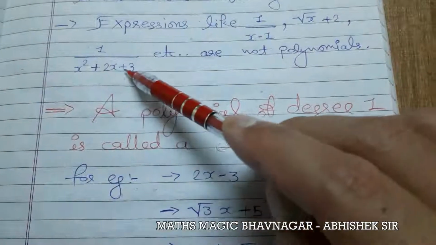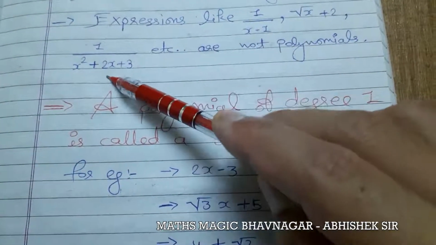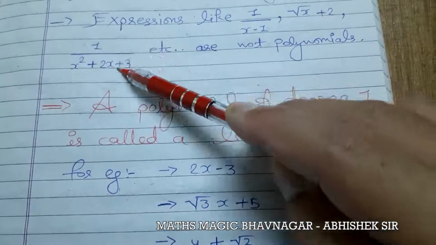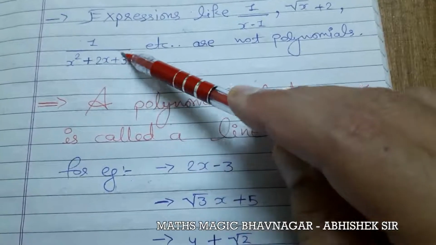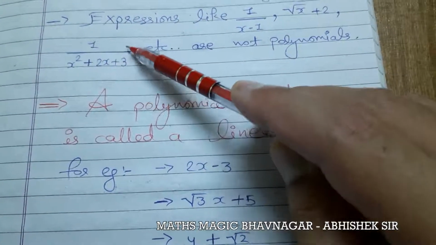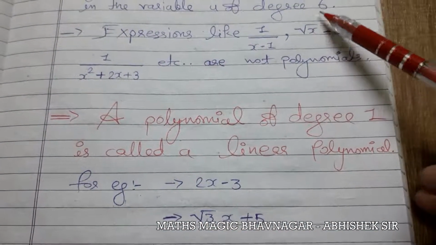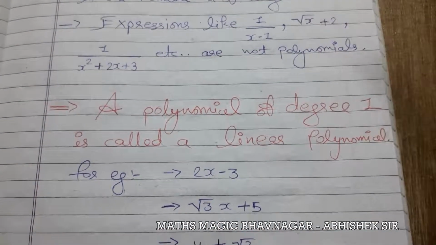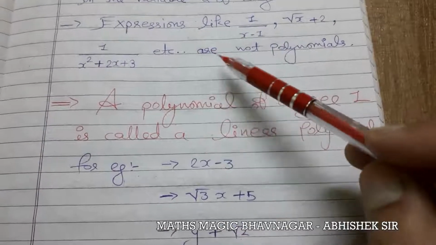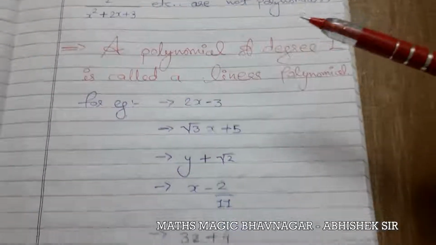Here also, x square plus 2x plus 3, when put in the numerator instead of the denominator, the minus 1 will be there in the exponent. Here it is half, 1 by 2, x raised to 1 by 2, that is root x. So these are not polynomials.